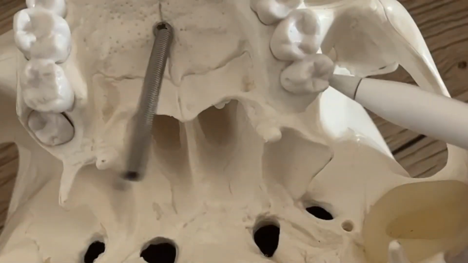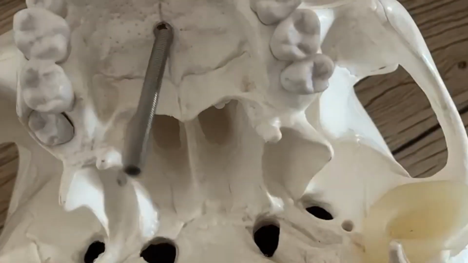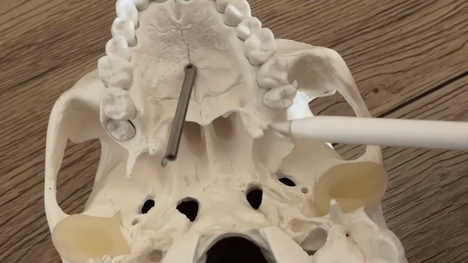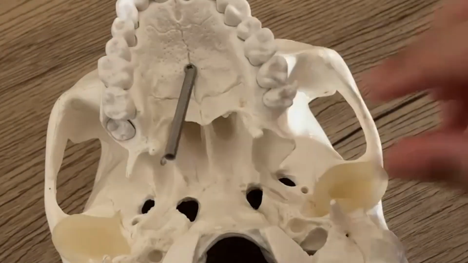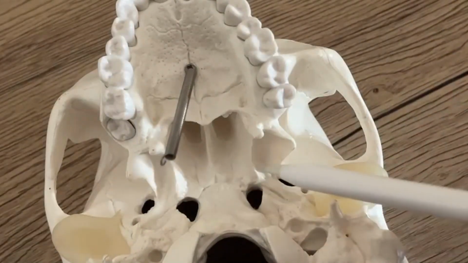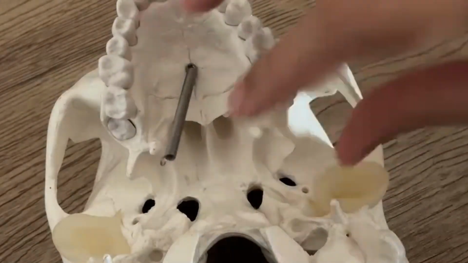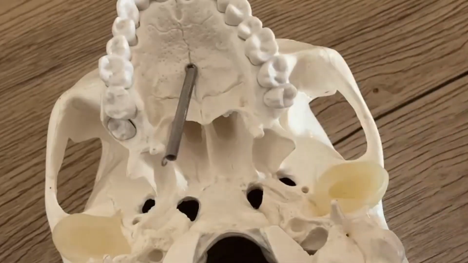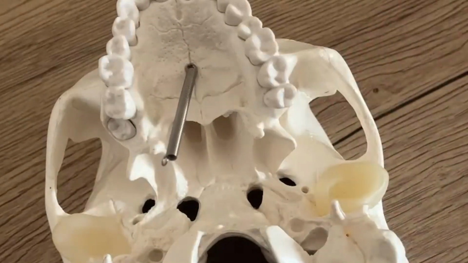We have at the end of the maxilla something known as the maxillary tuberosity, because again, tuberosity from which bone? The maxilla. Of course, what is this bone right here? Again, when I'm looking at the structure, I need to look at the bone. This bone is the butterfly shaped bone, which is the sphenoid.